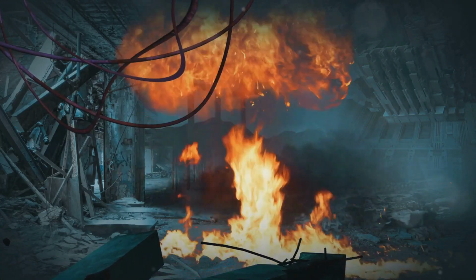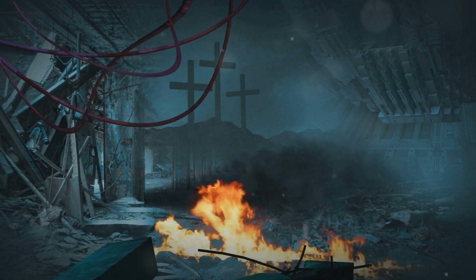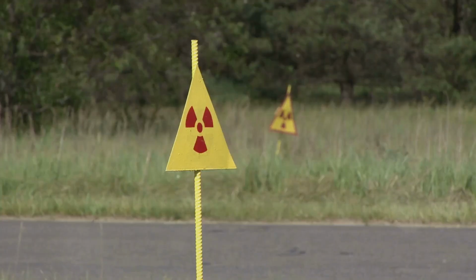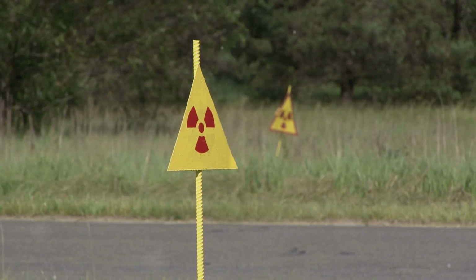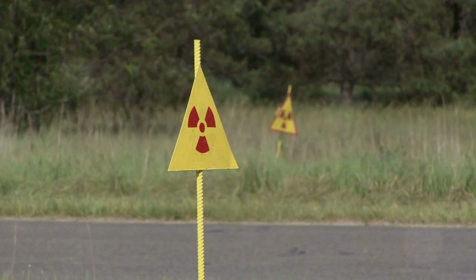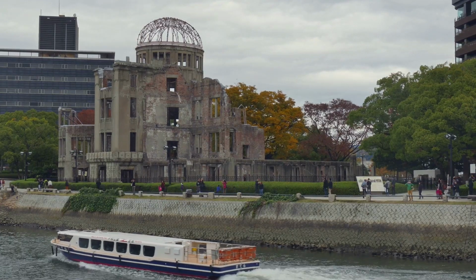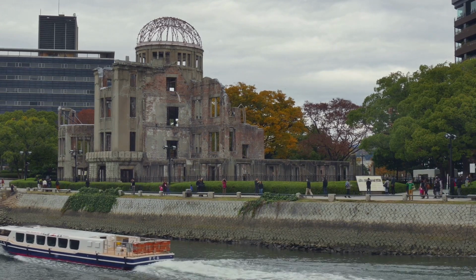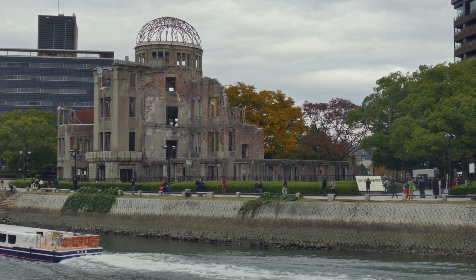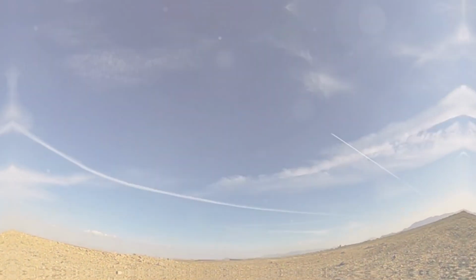The thermal radiation causes severe burns and ignites fires over a wide area. Additionally, the radiation, both initial and fallout, can lead to acute radiation sickness and long-term cancer. Examples include the bombs dropped on Hiroshima and Nagasaki during World War II, which caused massive casualties.